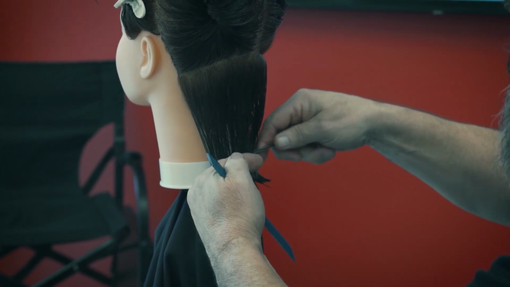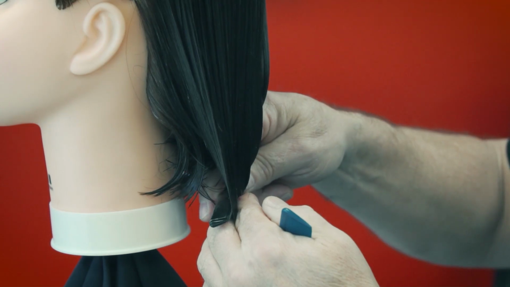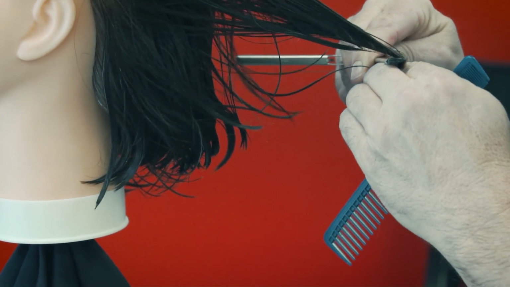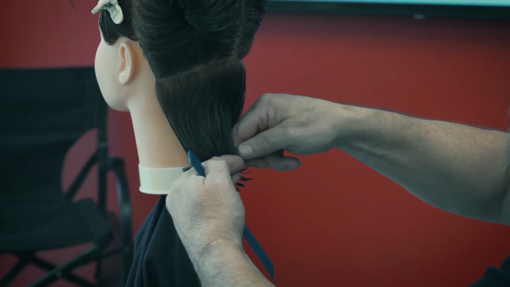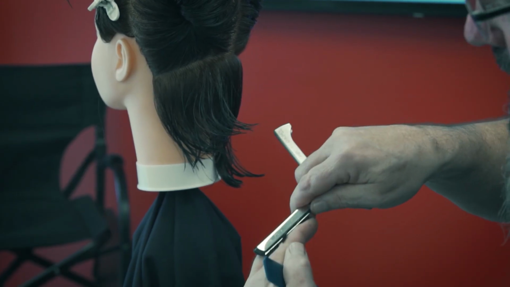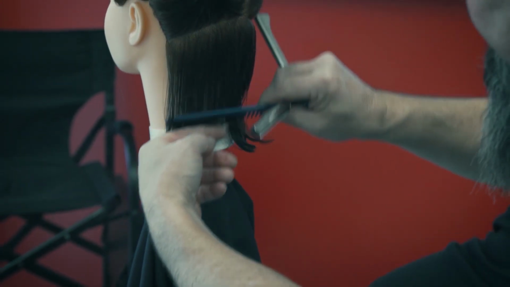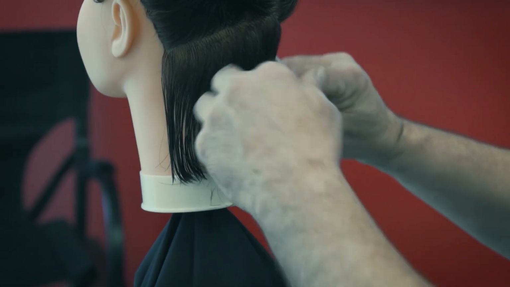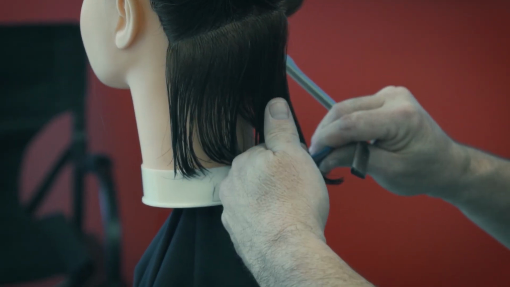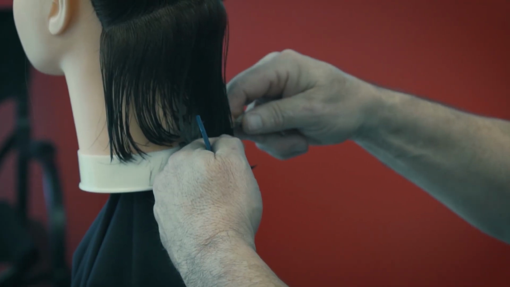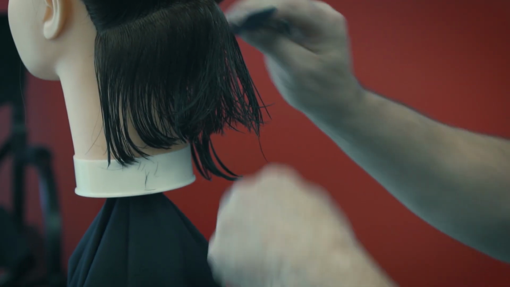So again, when we work with the razor, we pull straight out towards ourselves, creating the line that we want to achieve. Both come out together. Do not pull the razor without moving your hand. The left hand is what dictates the way in which the hair comes off. I'm going to use this as a guide, coming off, pulling towards myself.